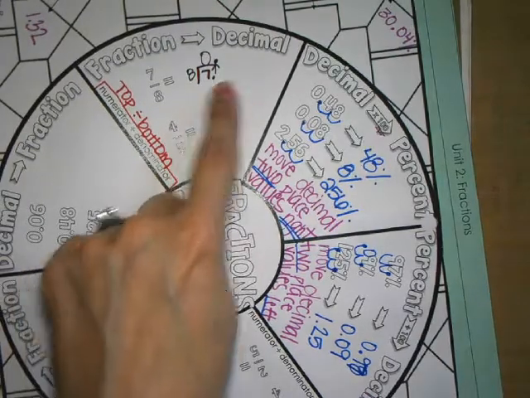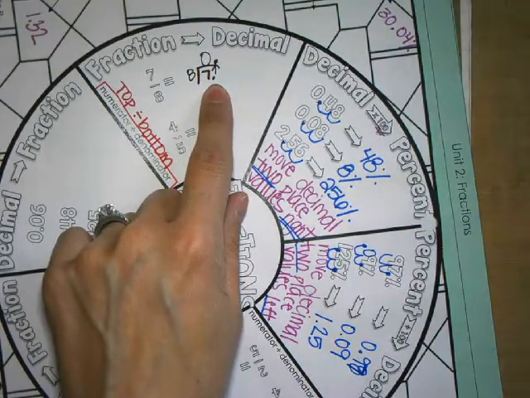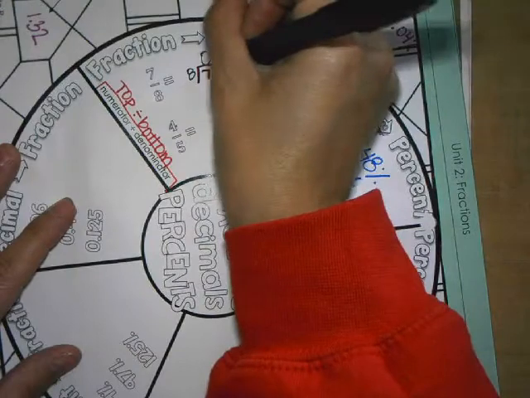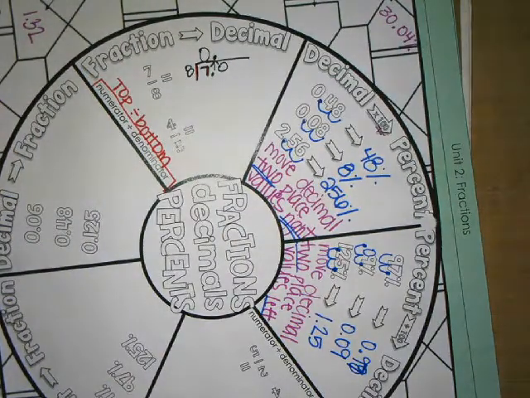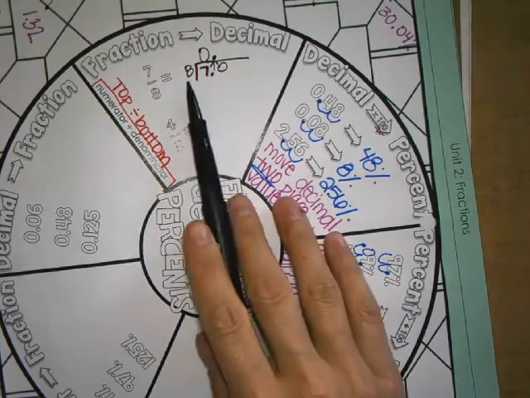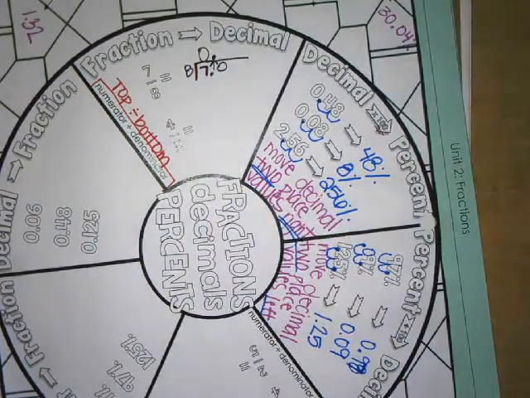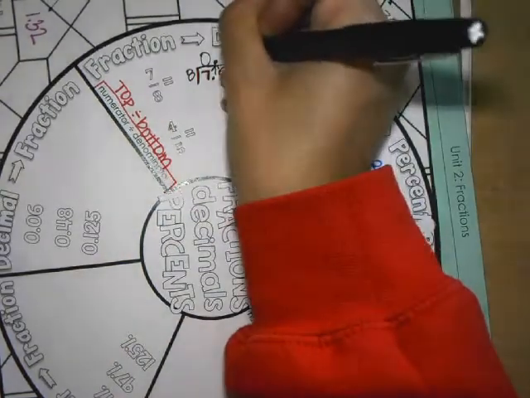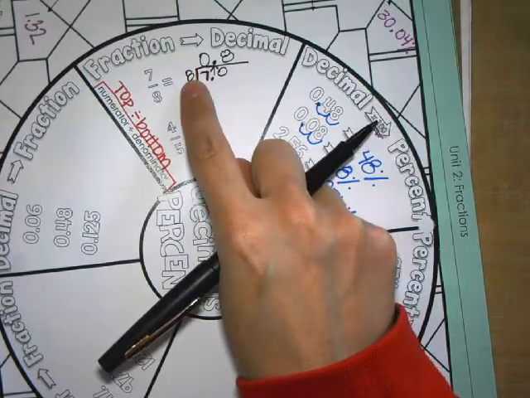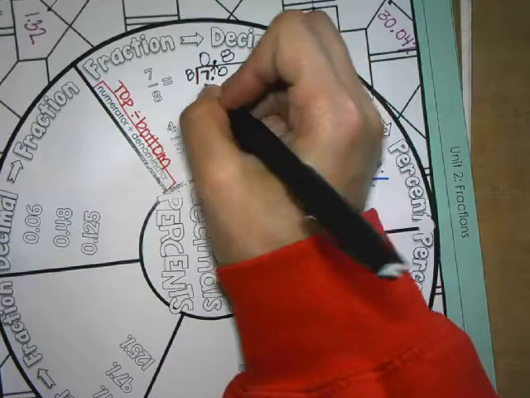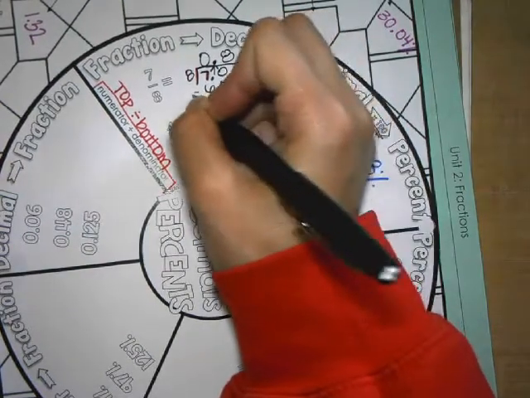Now, what do I want to add after the 7? A 0. Look how nice, neat, and organized I'm being, right, guys? 8 goes into 70. How many times? What's 8 times 8? So it's going to be 8. So I'm going to put an 8 up top. My 8's going above that 0. And 8 times 8 is? So I'm going to put a 64 below the 70.